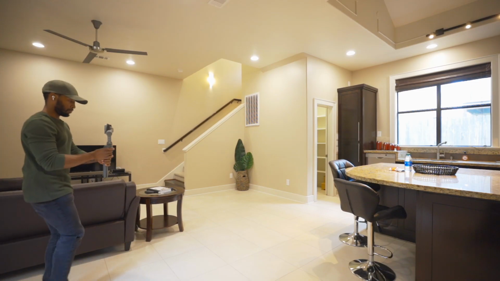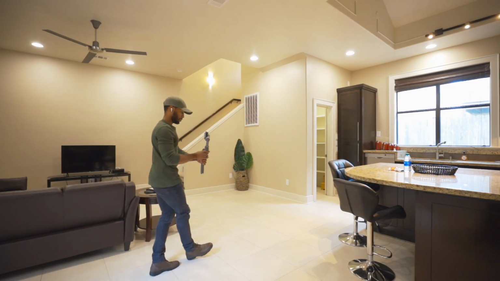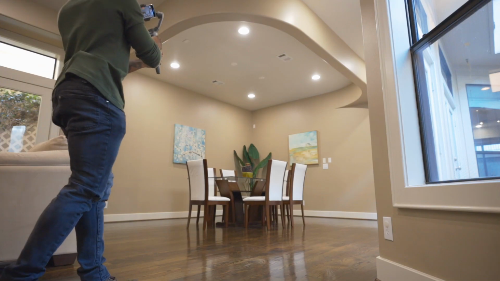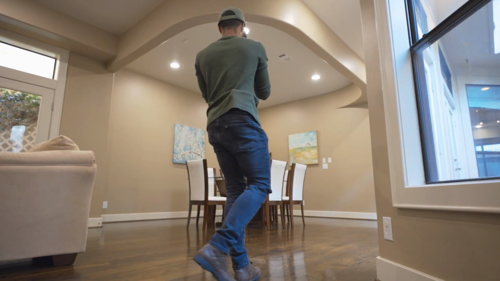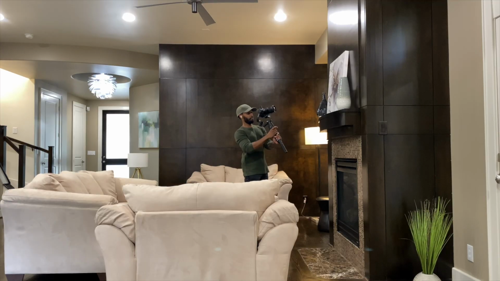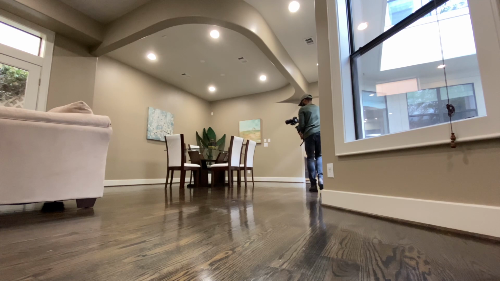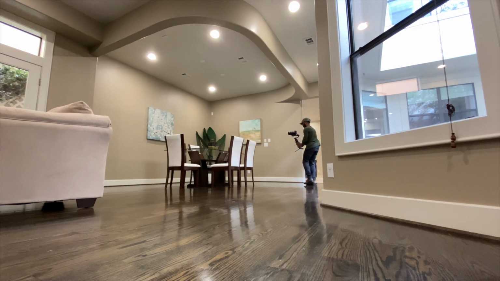Now, when lugging these two cameras throughout the house and actually shooting the real estate video, I will easily say that the iPhone is way lighter. I mean, it really feels like you're not carrying much of anything at all. And obviously when you're shooting with the EOS R, it's gonna be a whole lot heavier. The gimbal on its own is a lot heavier. And then obviously the camera is gonna be heavier. In fact, the camera actually weighs more than the iPhone and the gimbal combined.